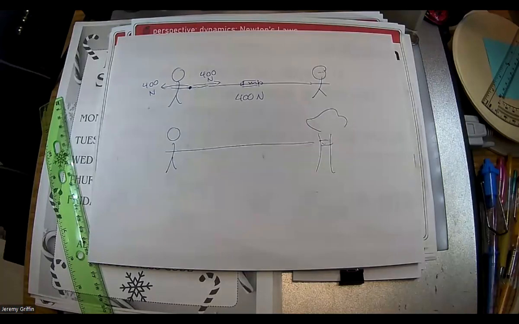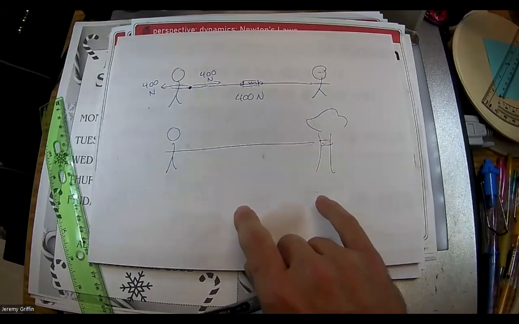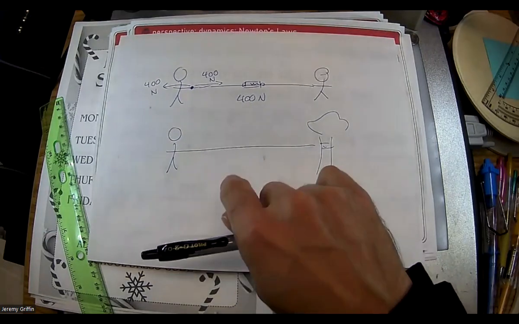Let's look at here. I just got my notes from last class, just to save us a little time here. Try to get this all in the class period.